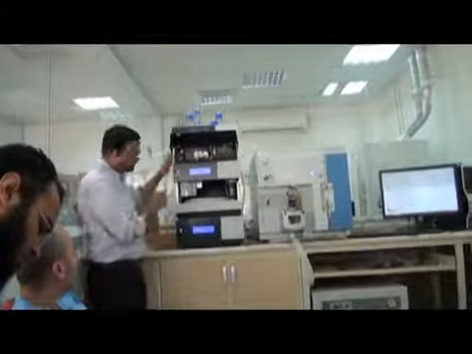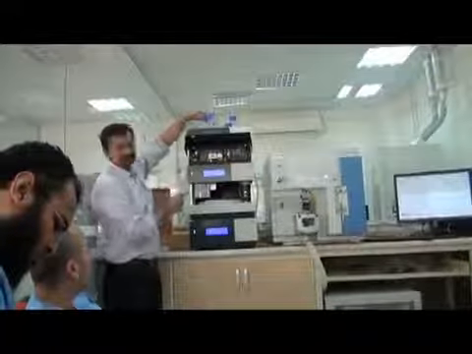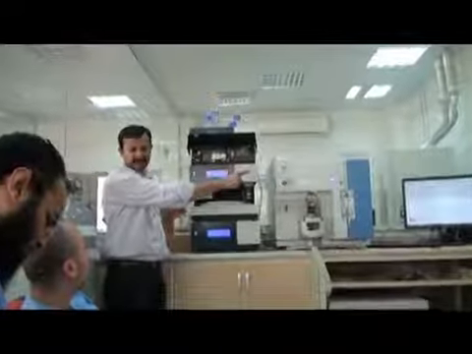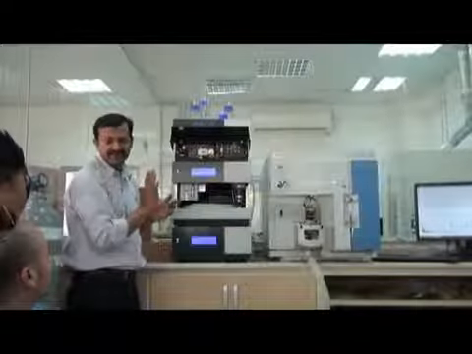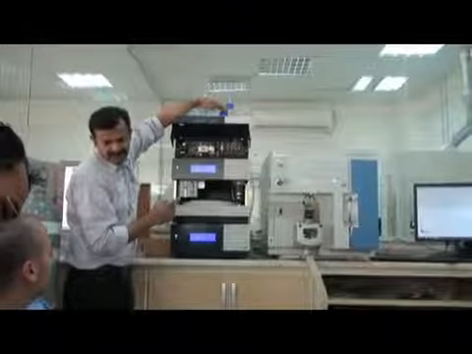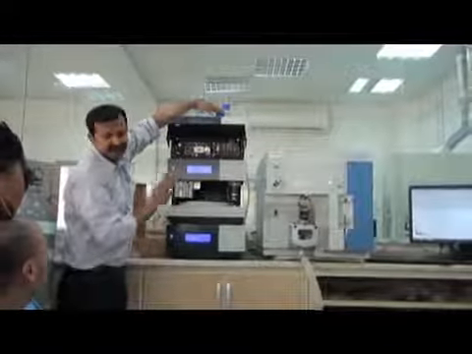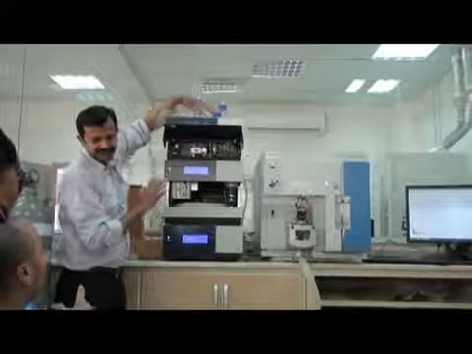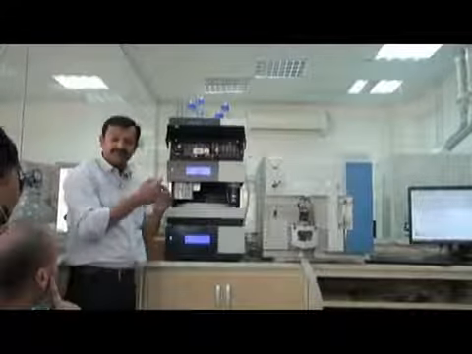And there is a sensor here. If this washing solution is empty, it will give you an error message here that your wash solution is empty, and it will stop. So you have to take care of this solution. Just fill it when it is empty.